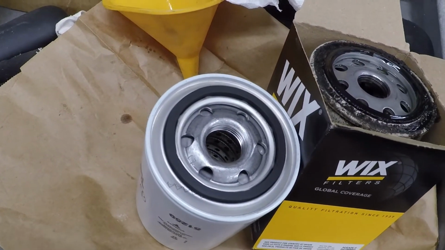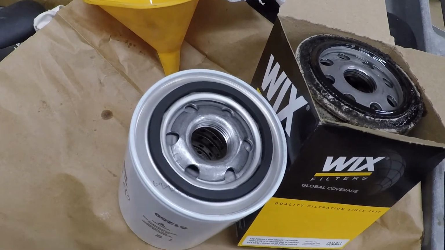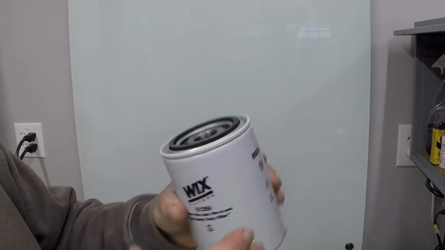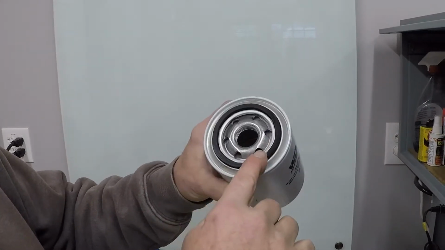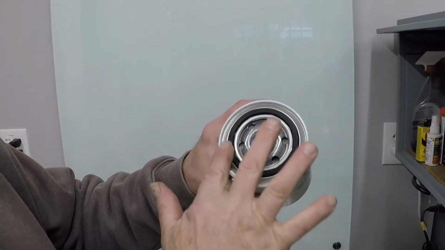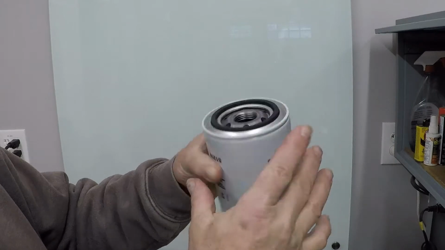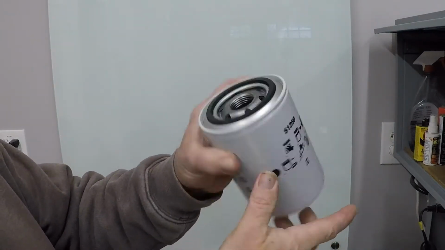Well, you've got 4 gallons of hydraulic fluid going into this machine. Before you put your filter on, what you want to do is get a little bit of the hydraulic oil you're going to use and just prime the ring. Just wipe a little bit around the gasket here, and it helps so it doesn't bind up when you're putting it on.